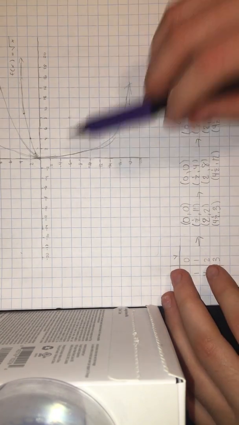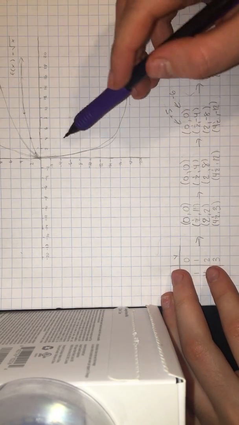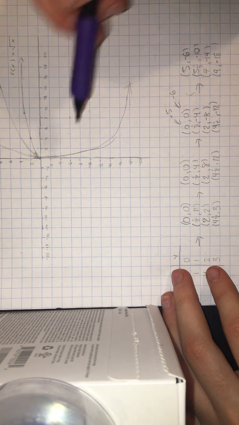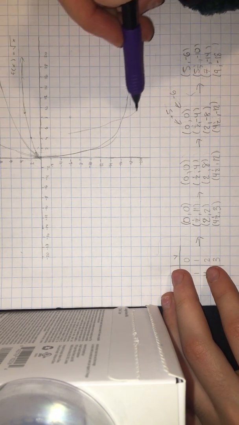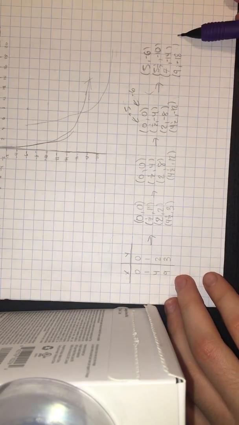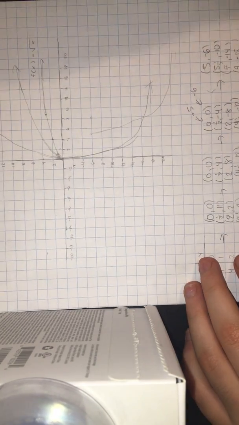So doing this, an idea of this would be 5 units right, 6 units down. It would look a little something like this, but just to plot it, this is going to be the accurate transformation of my function.